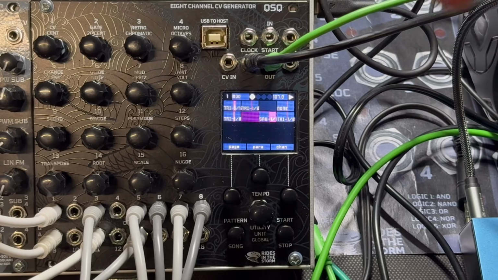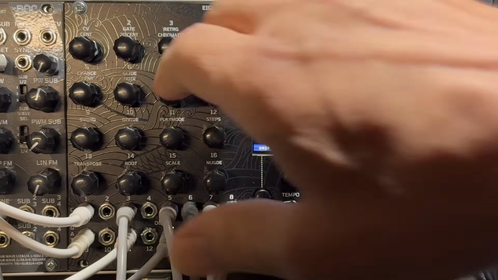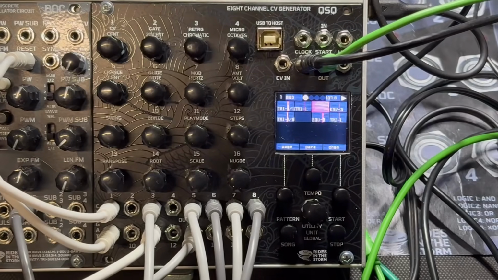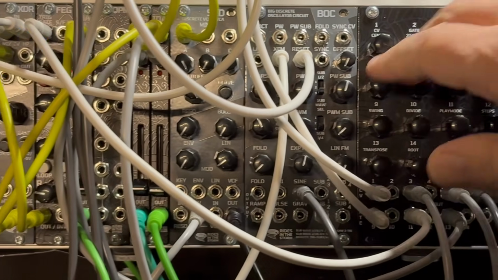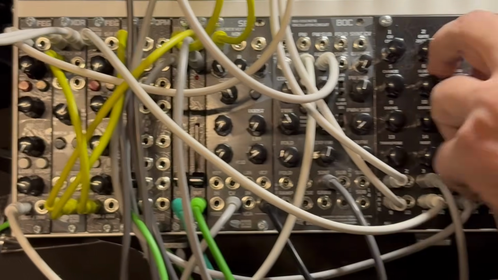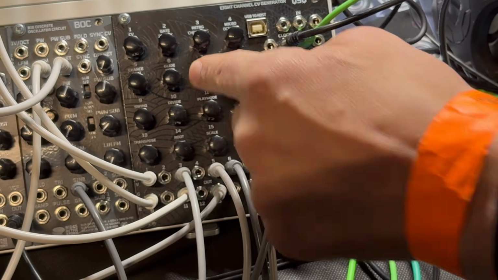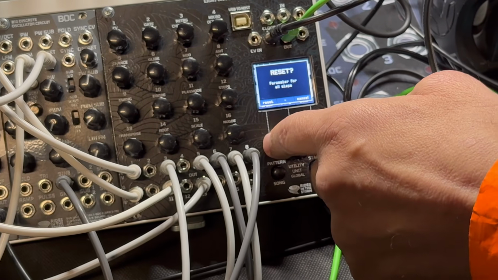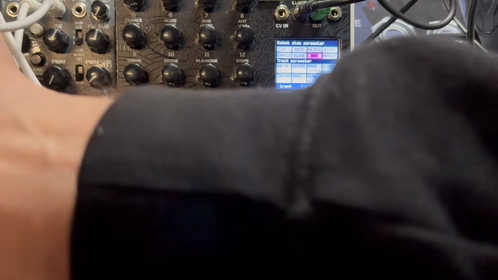So you can really spontaneously change the algorithm and get really weird sounds just with one CV. Just change the pitch. If we want to reset this, just press here. And let's go.